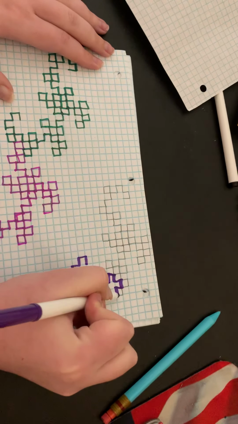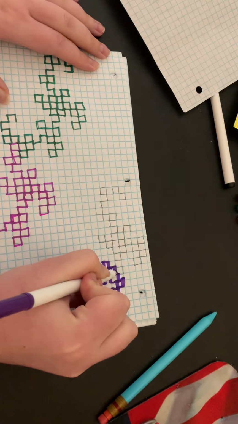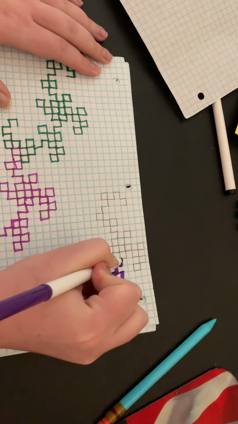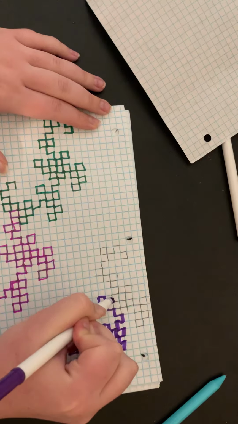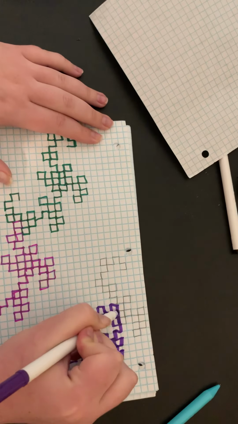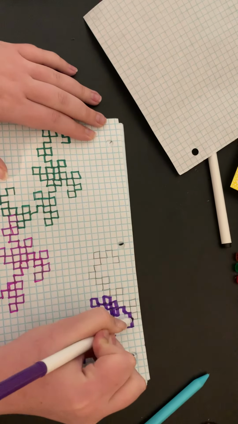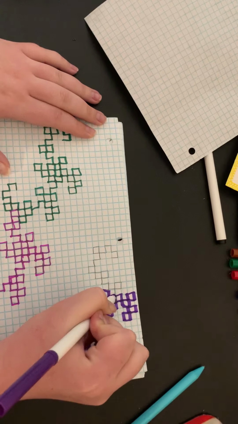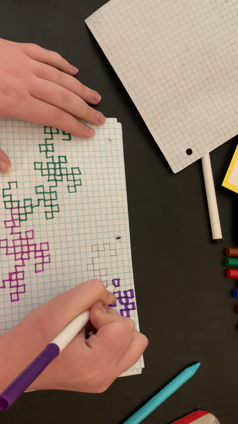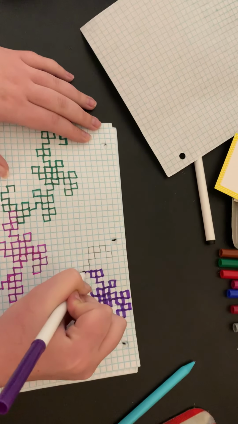And see, I'm hardly picking up the marker as I connect the lines. Some of these are a little tricky, so you'll have to backtrack or pick up your pencil just to move there.